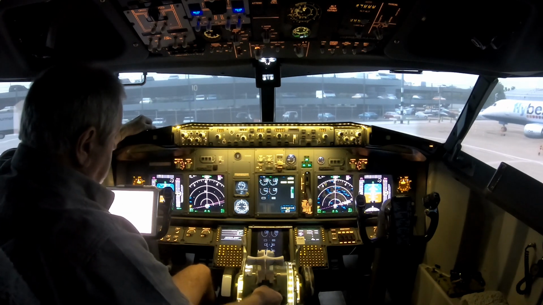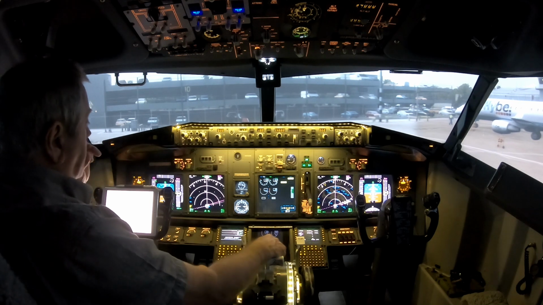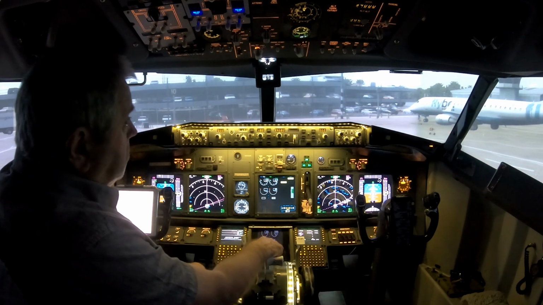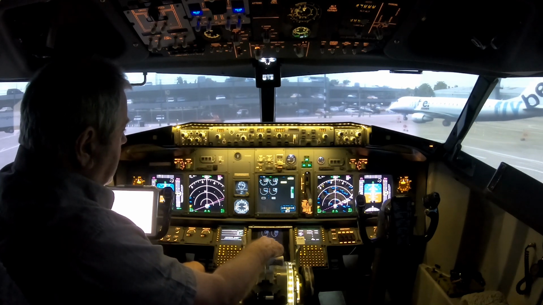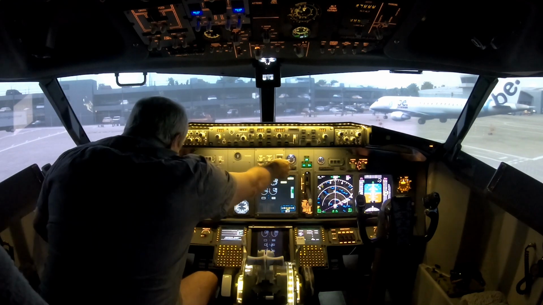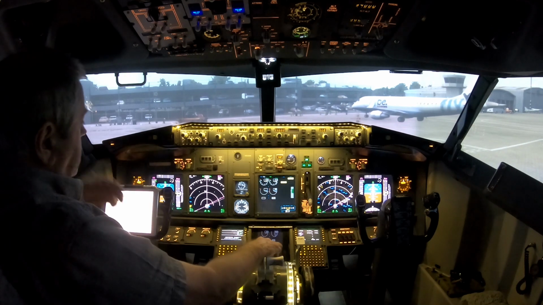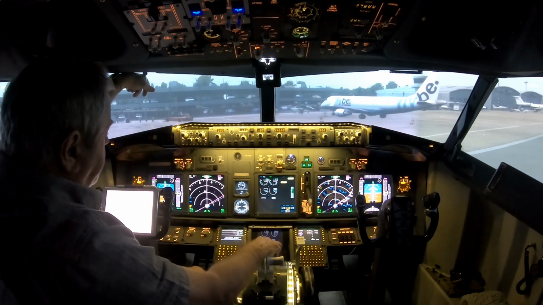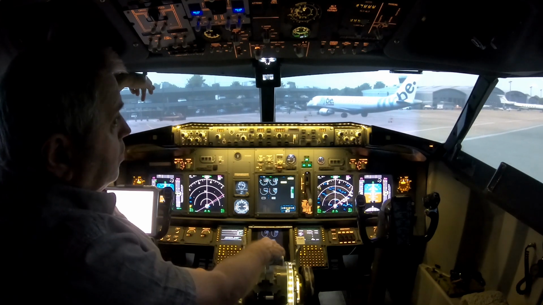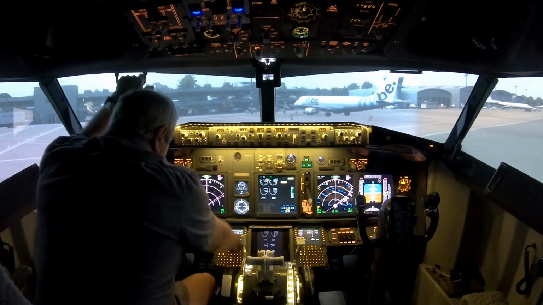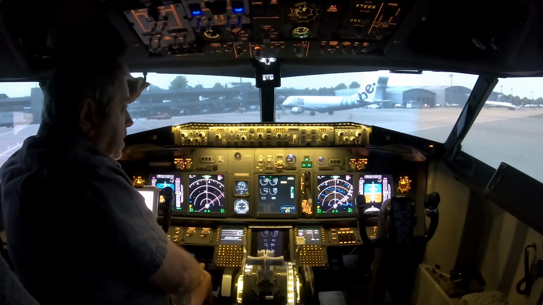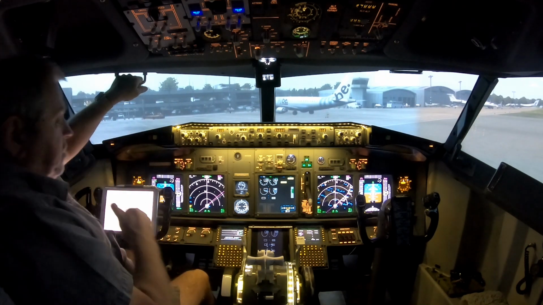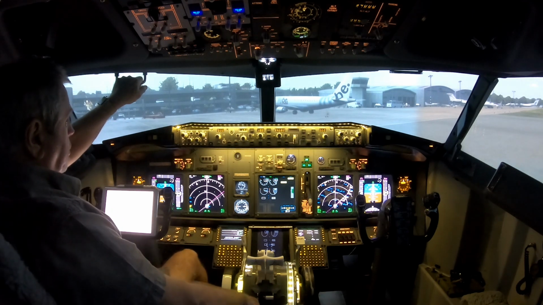There's our fuel. One thing I didn't mention was the fact that we are carrying ferry fuel today, and ferry fuel is fuel that the airlines carry with them instead of having to refuel at a destination. So today we are carrying just about 4 main tanks, so we have 13,000 kilos of fuel on board.